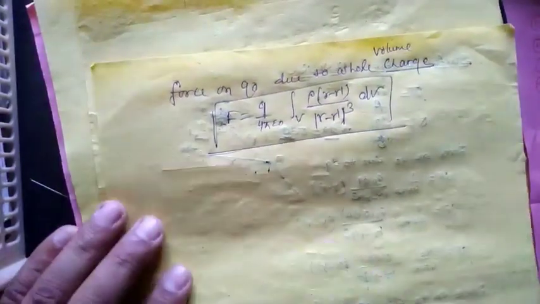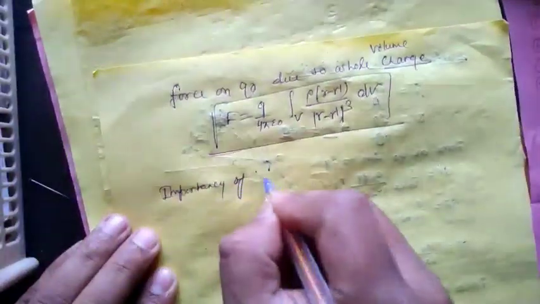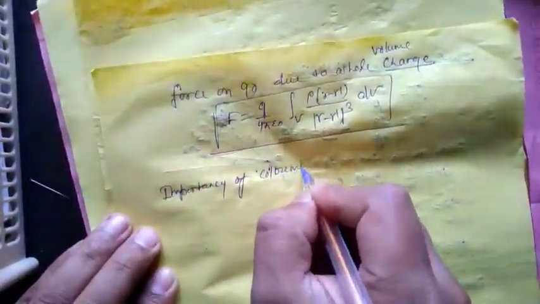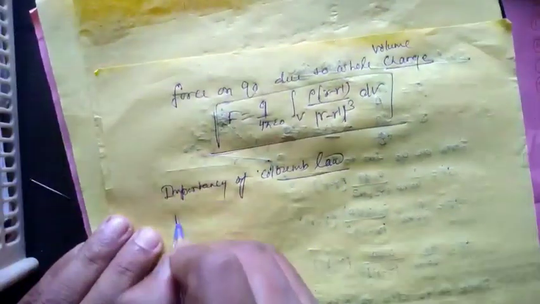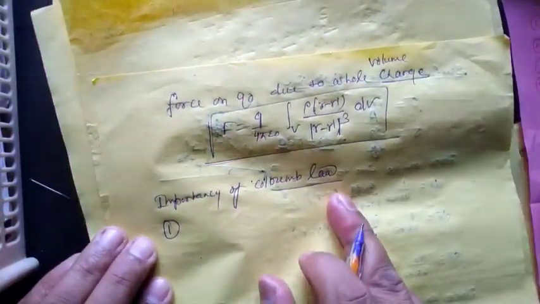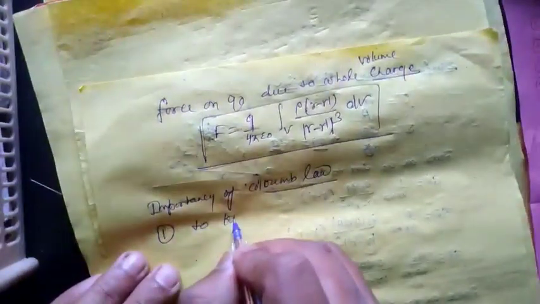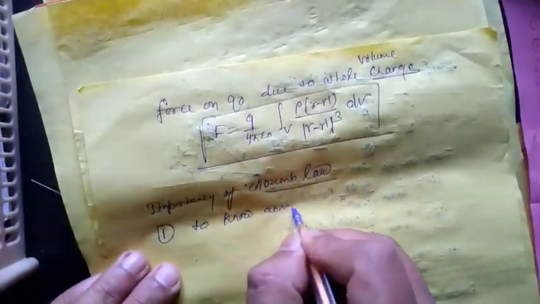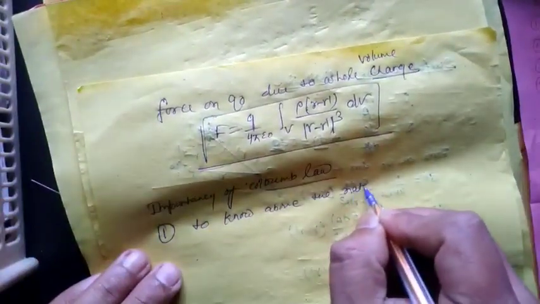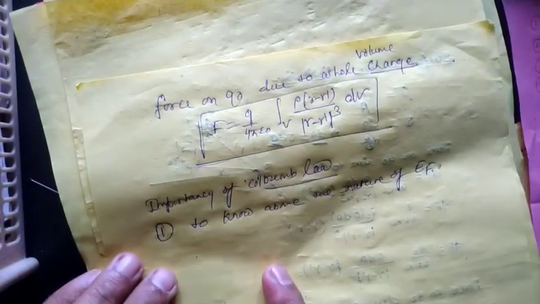Now, the importance of Coulomb's law. What is the importance of Coulomb's law? It helps us to know about the nature of electrostatic force.